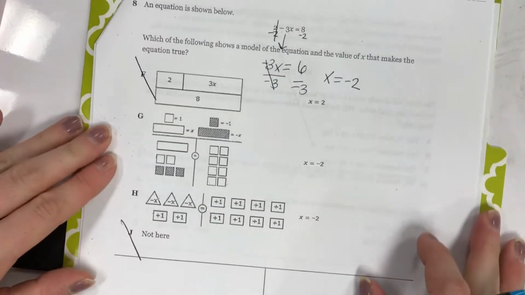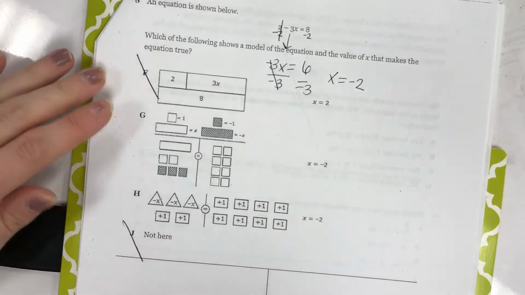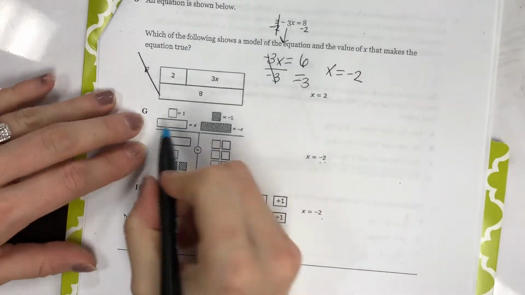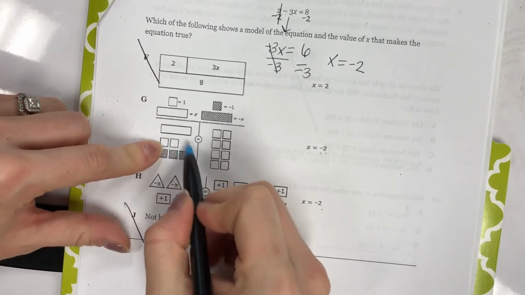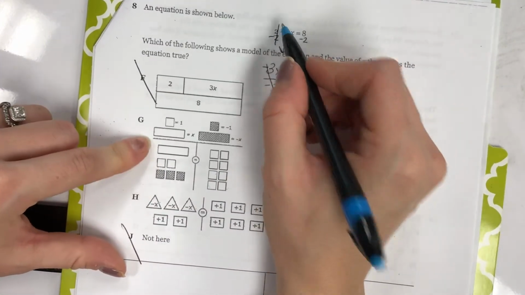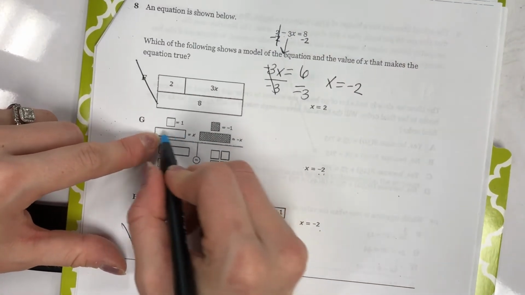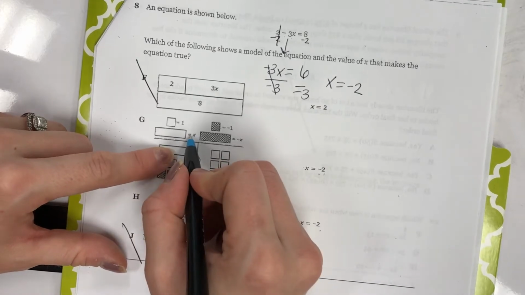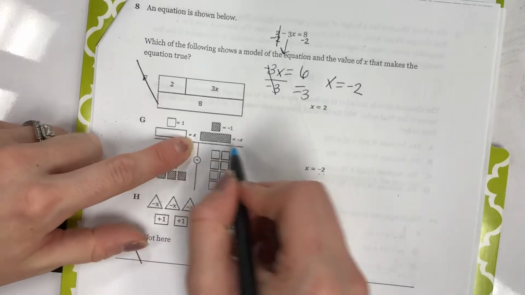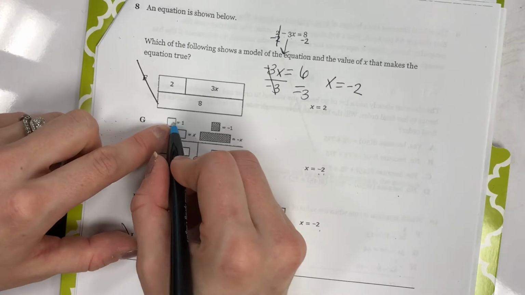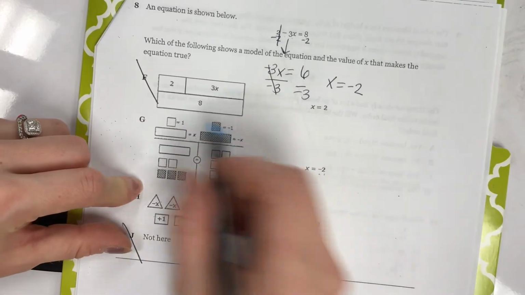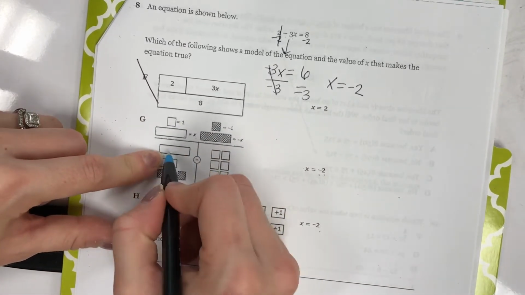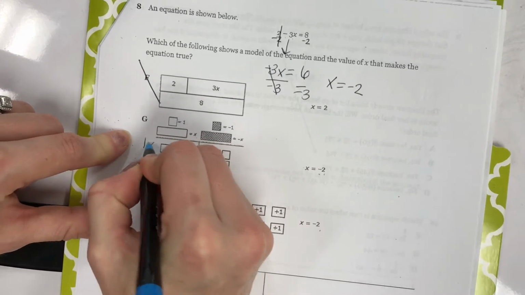Anytime you see "not" here, be suspicious. That's typically not the answer. So it's got to be one of these. When I look at G, I need to see if this model matches that equation. On G, it says that these long white ones are x's, variables. These would be a negative variable, positive ones, and negative ones. So in G, they gave me just one x.